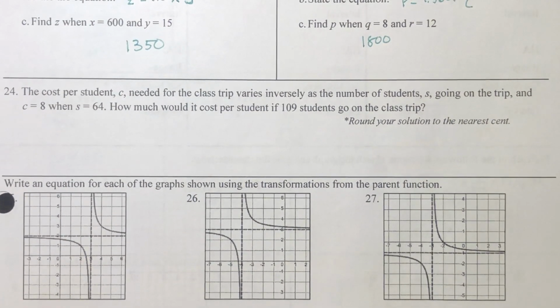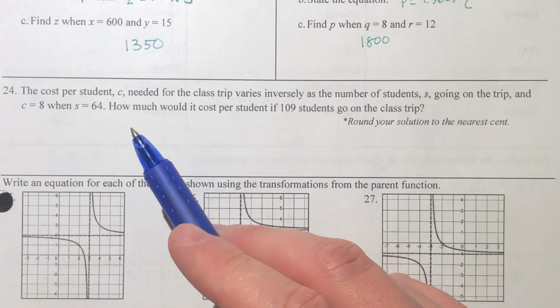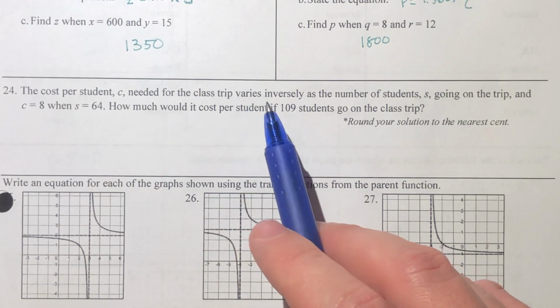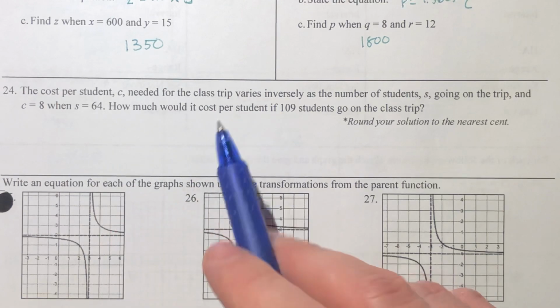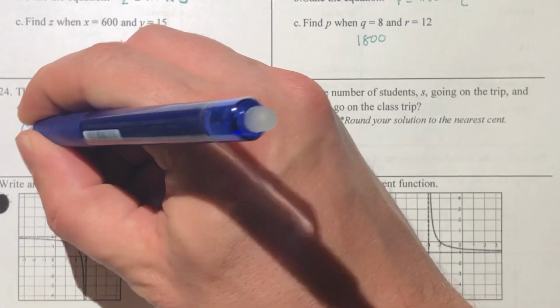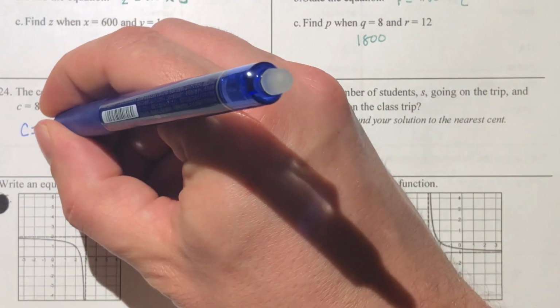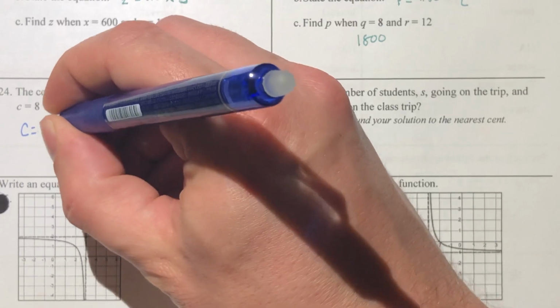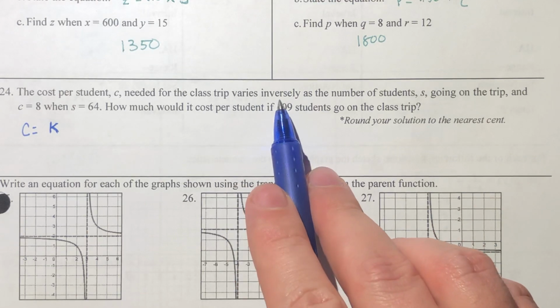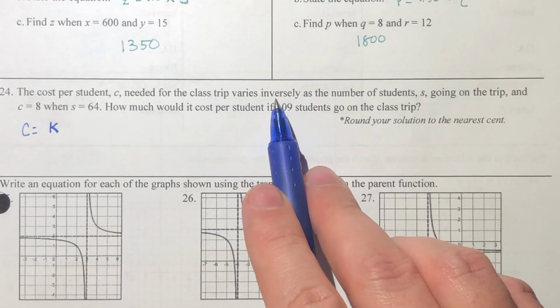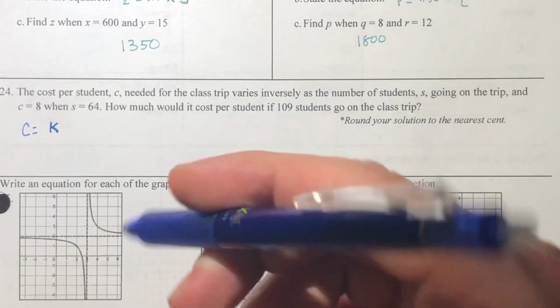Okay, 24. The cost per student needed for the class trip varies inversely. So it tells me that C is what's going to vary. So C equals, I know I'm going to deal with K. Now it says it varies inversely, which means the next thing I'm going to divide by.